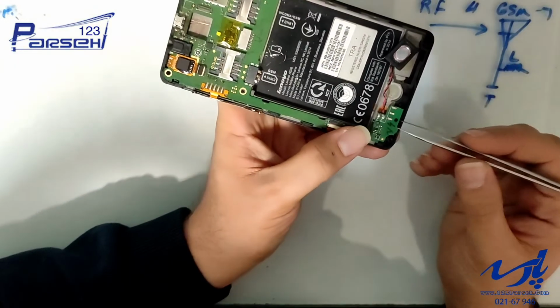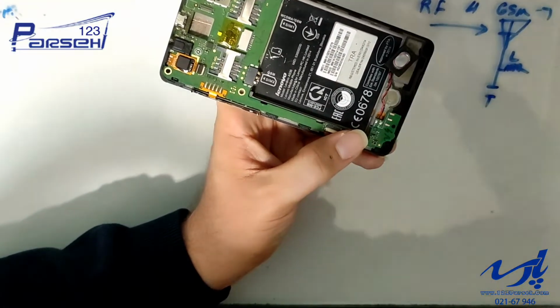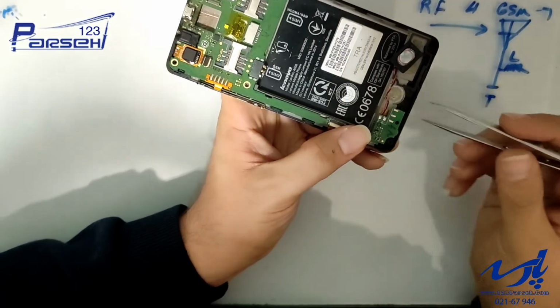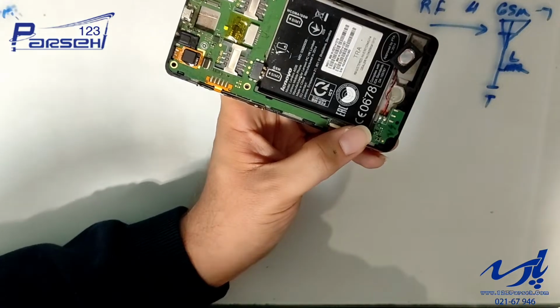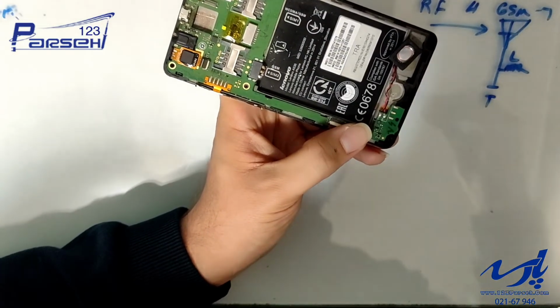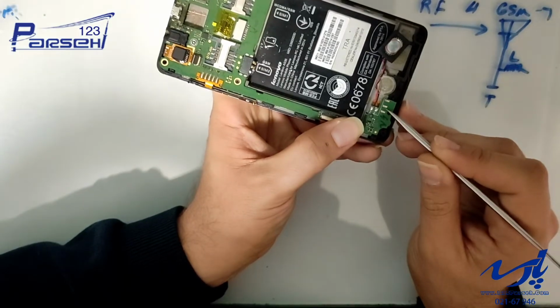Sometimes the problem is actually located right here. They are misshaped or deformed, and sometimes if you find any water damage around it, you have to desolder it and resolder it again onto the mainboard. This will solve the problem.